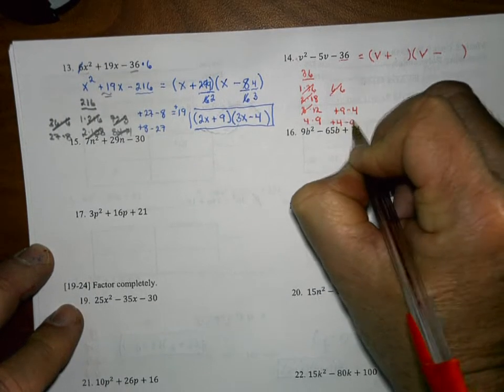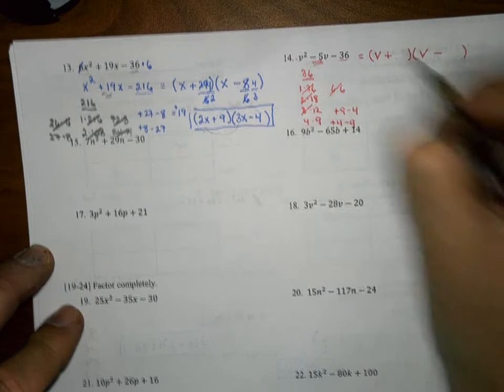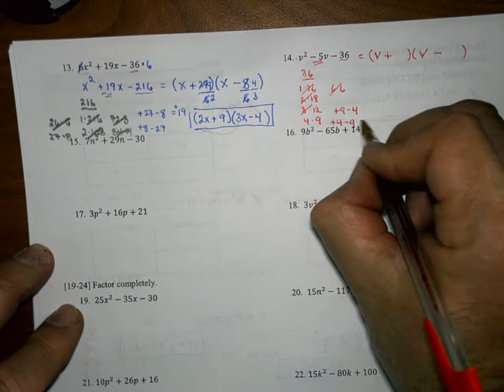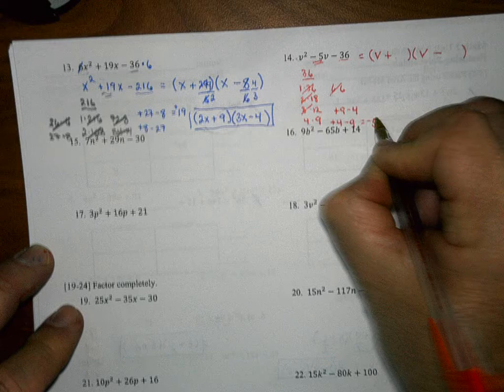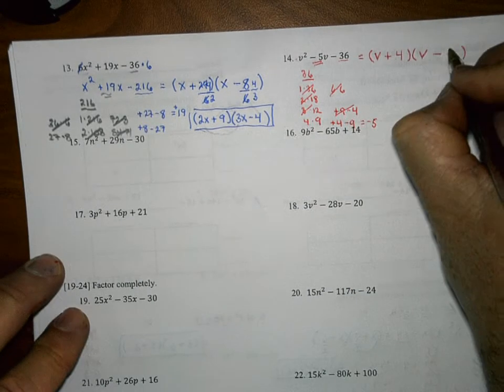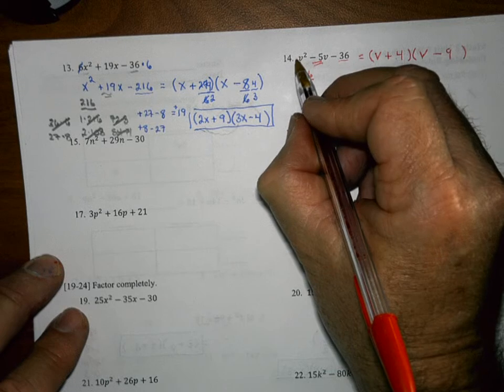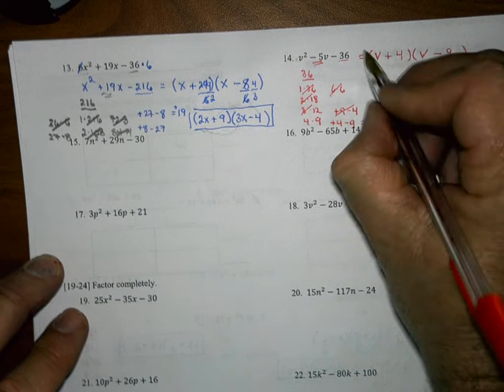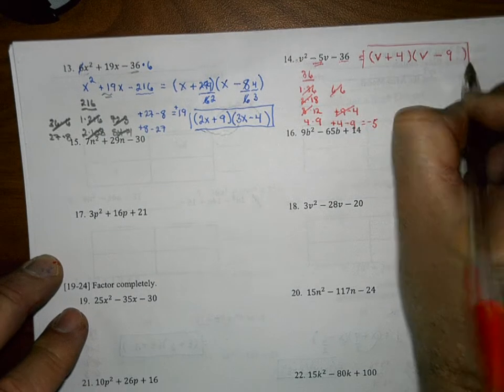Well, look here. I have a minus 5. So it has to be plus 4 minus 9, because that gives me my minus 5 that I need. So I know my factors are v plus 4, v minus 9. There was no leading coefficient, so I don't have to divide. I'm done. There's my factors.